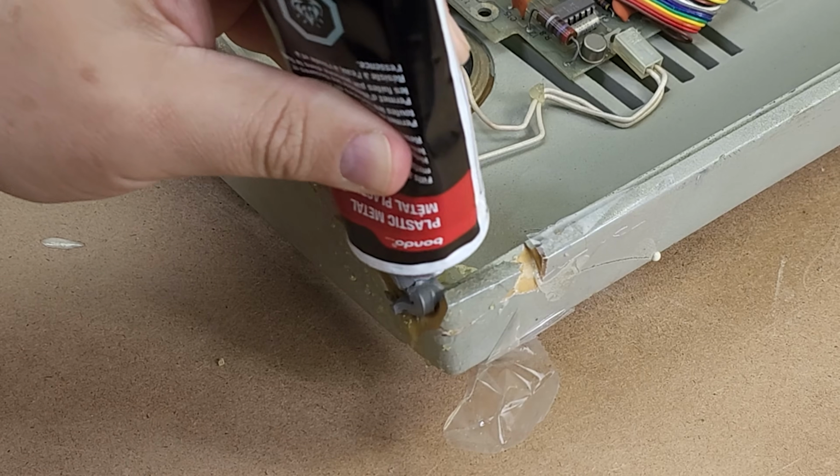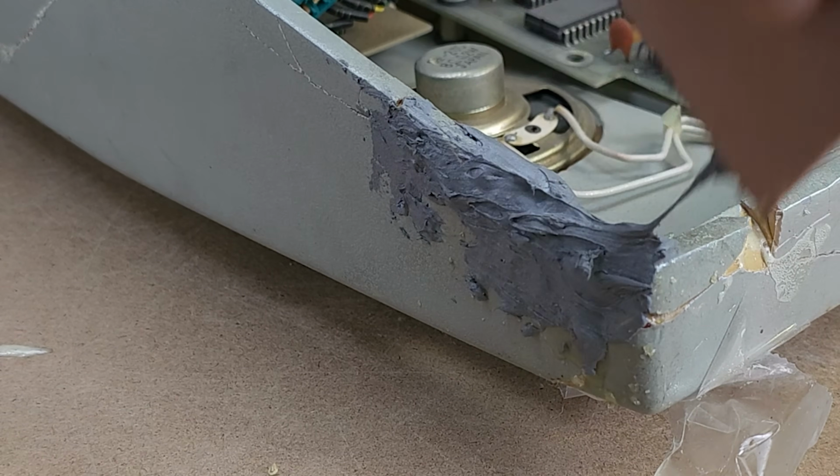I've selected a Bondo variant that I think will work decently for my purposes.